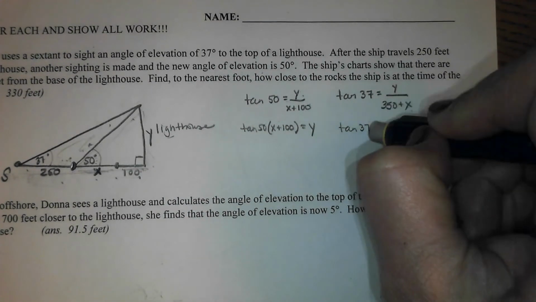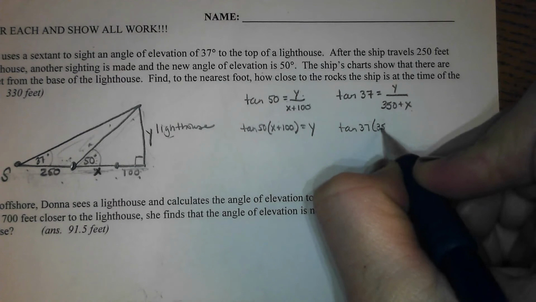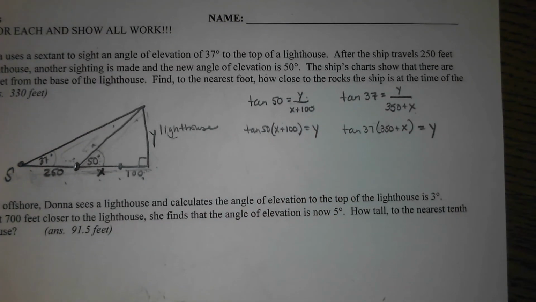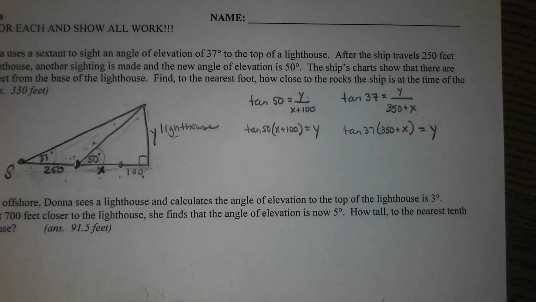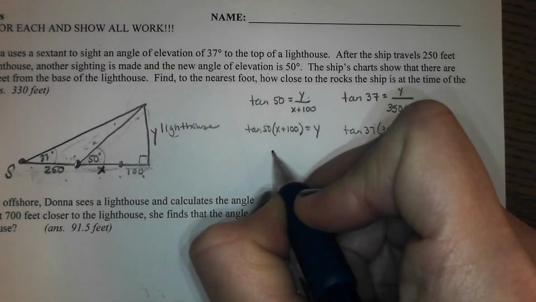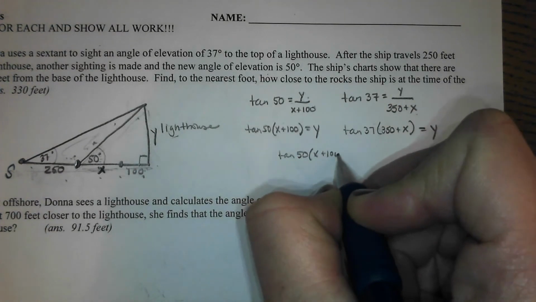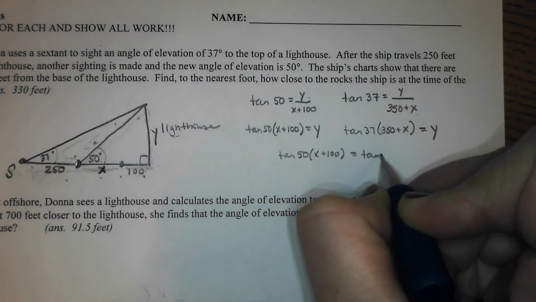So tan of 37 times 350 plus x will equal y. And then when they both equal y, you can set them equal to each other. Follow? So tan of 50 times x plus 100 gets set equal to the tangent of 37.